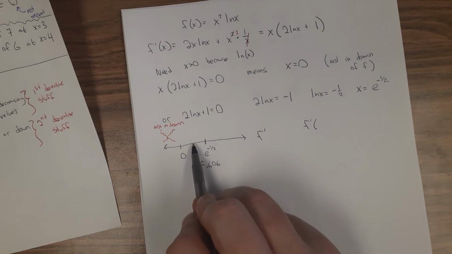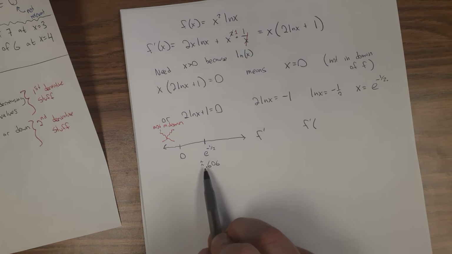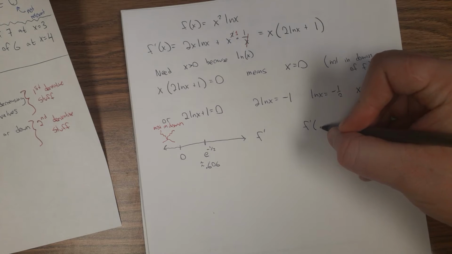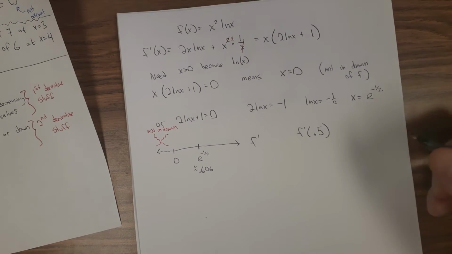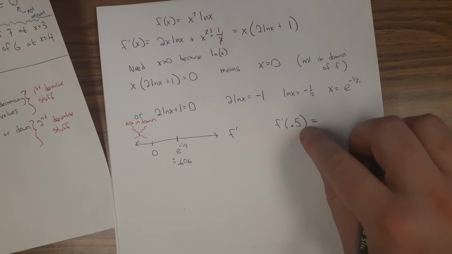For example, if I want to fill this in with a plus or a minus, I know this is about 0.606, so if I want to pick a number in here, maybe 0.5 is good. And you can use a calculator to do this.